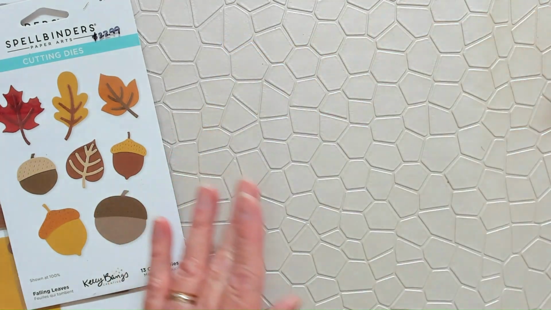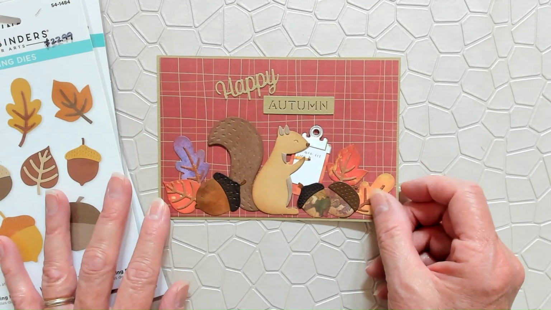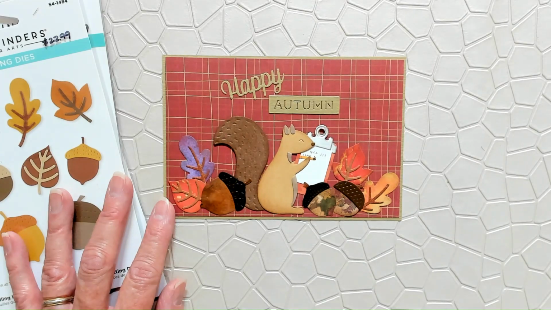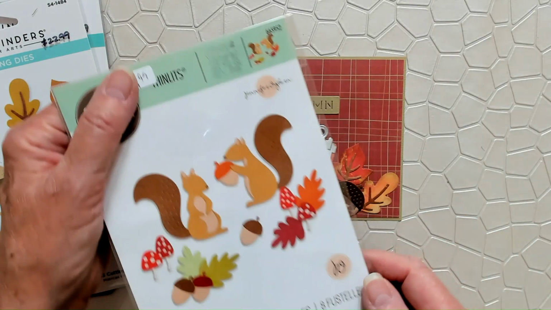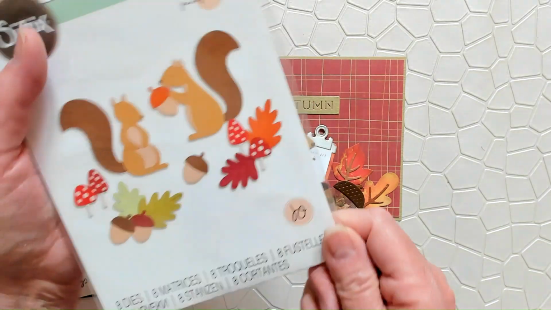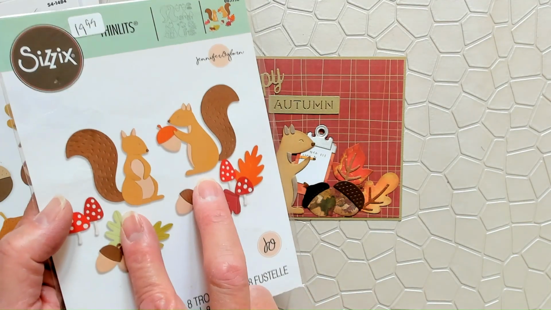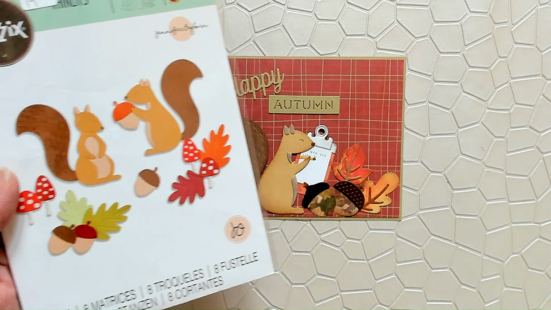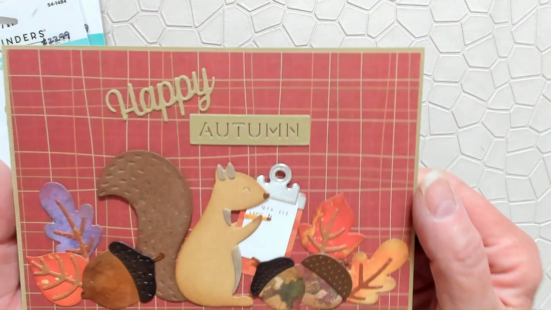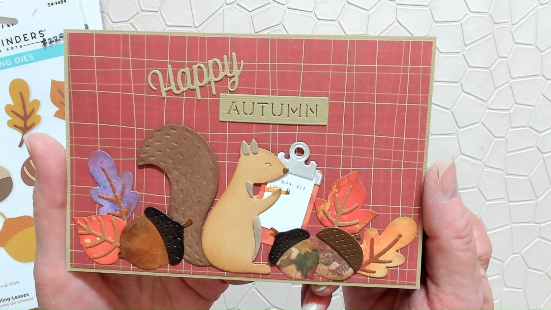Okay, so now let's go on to another card where we can pull some of our older dies in. I don't have a lot of squirrels, but I do like this squirrel from Sizzix. Again, this is an older die set. This is called Harvest Animals, and it has acorns and leaves as well, but I wanted to use that squirrel. I know there's other squirrels out there. I've seen them, but this is what I have. So my little squirrel is counting up his acorns while he can still gather them up.